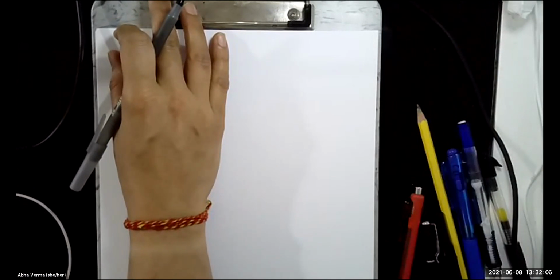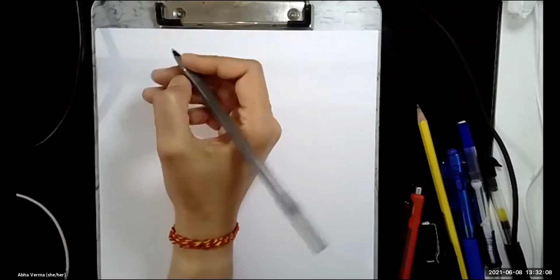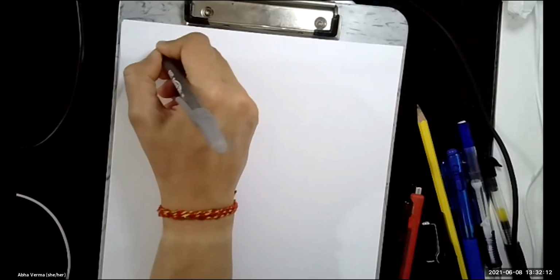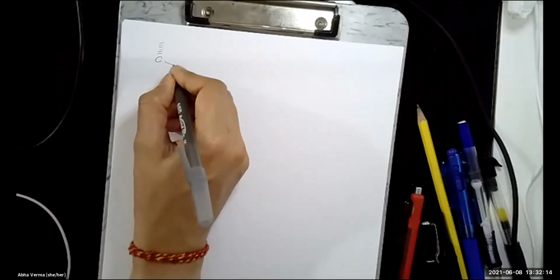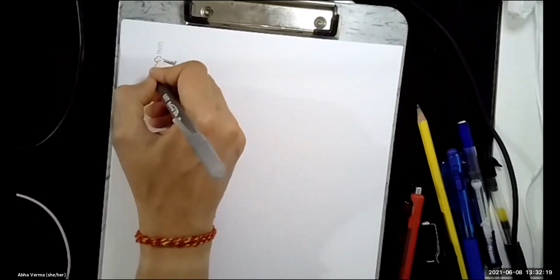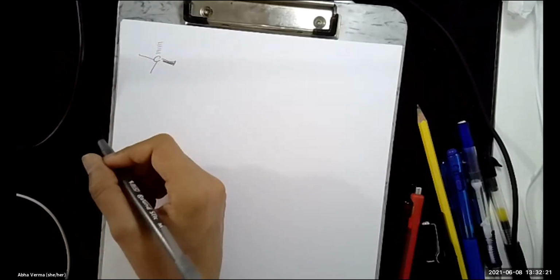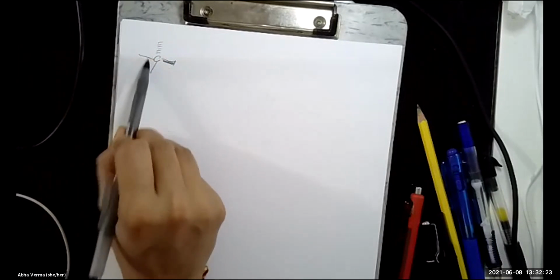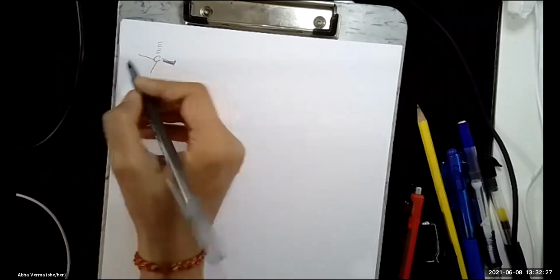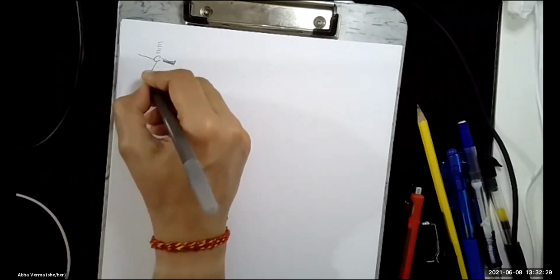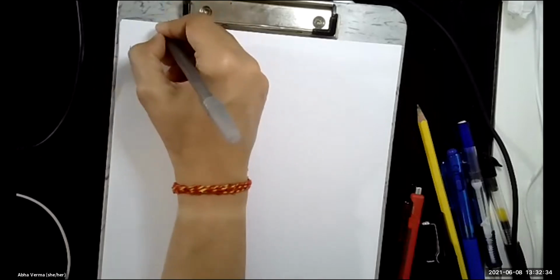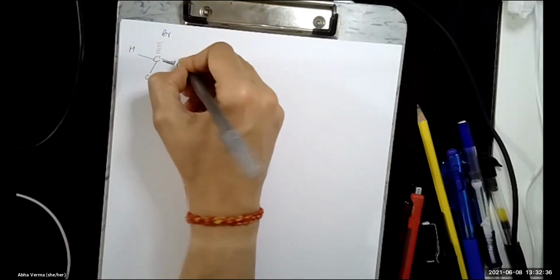you are going to change the three-dimensional look. So I have a carbon. Let's say this group is going back. This is my first V. Both of these two groups are in my planar bonds, the dash and the wedge. So this is CH3. Let's say this is H, this is Br, and this is OH.